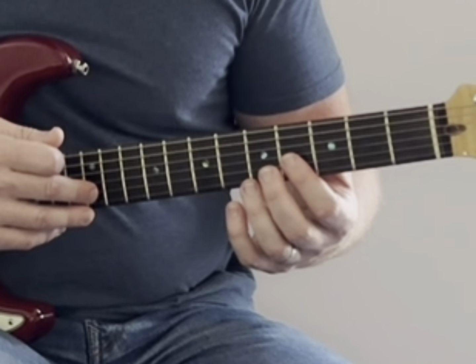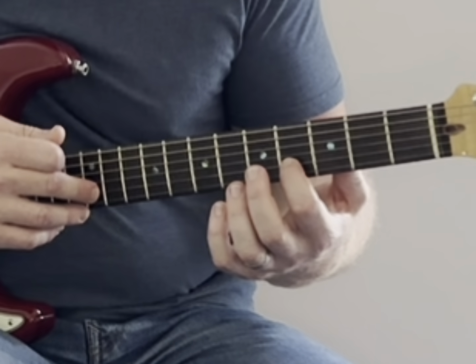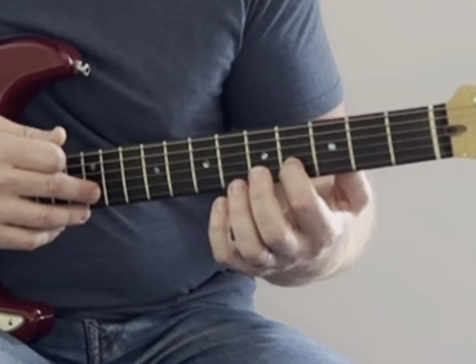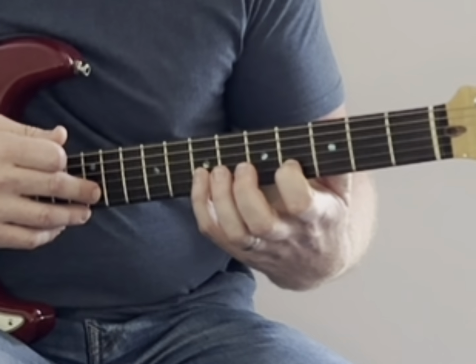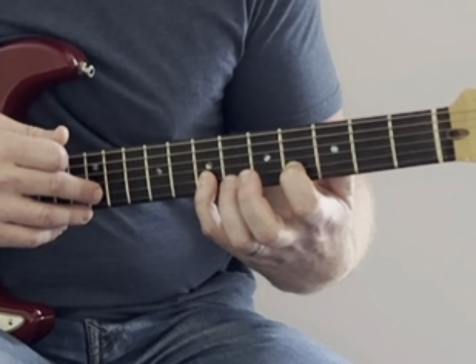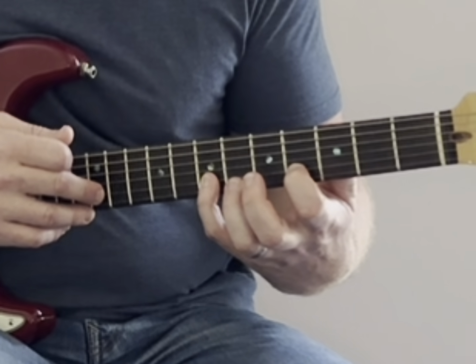And if we go to the 2nd string on the 12th fret, that's a B. And if we place our index finger on the 4th fret, that's a D sharp. And if we place a little finger on the 7th fret, that's an F sharp. That's all your notes of a B major chord.